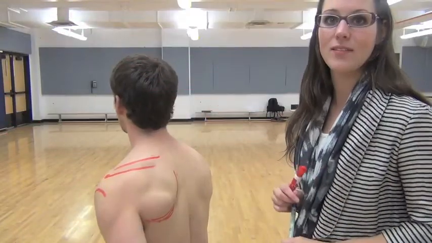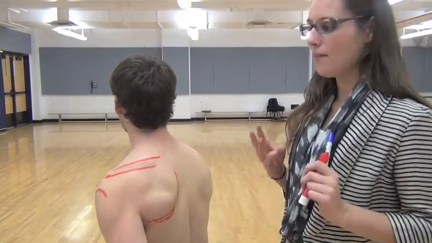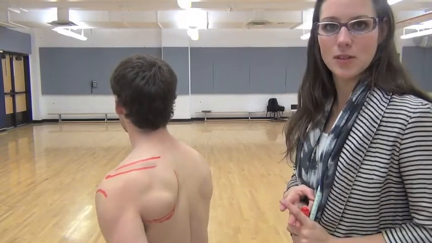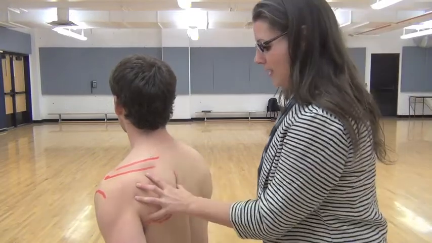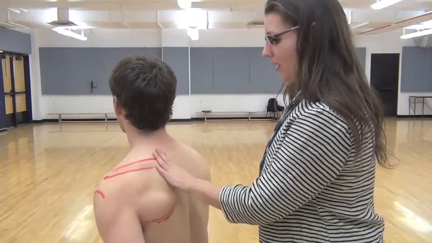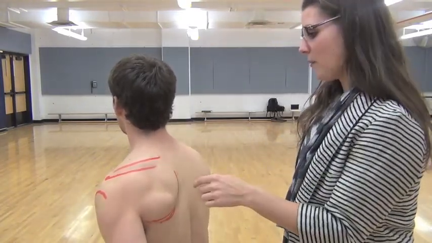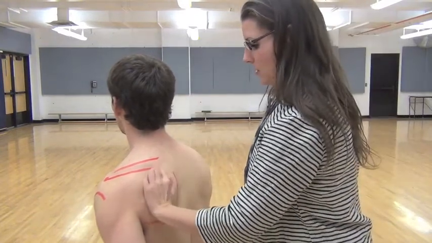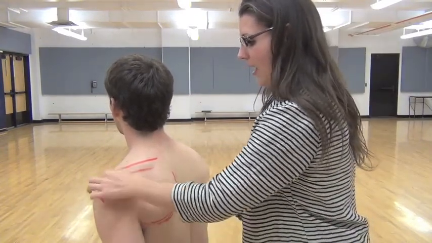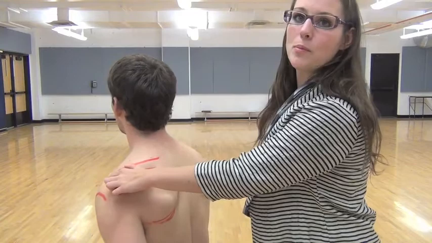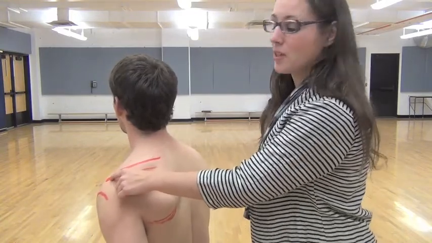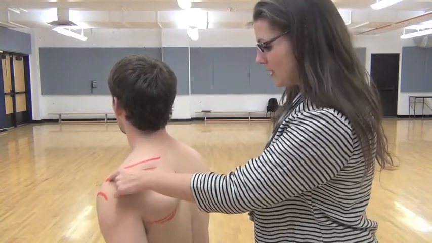We are going to just briefly go through the anatomy of the shoulder joint. So we have three different bones that are associated with the shoulder joint. We have the scapula, which is all along here, and an important part of the scapula is the scapular spine, which runs along this red line here, and it ends in what's called the acromion process, and this is a very, very important structure in shoulder impingement syndrome.